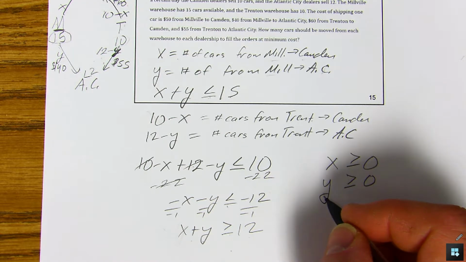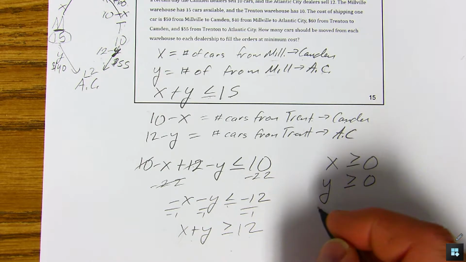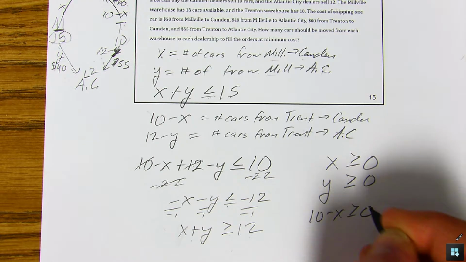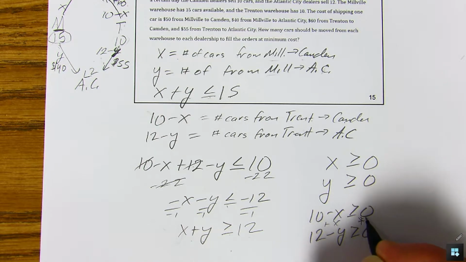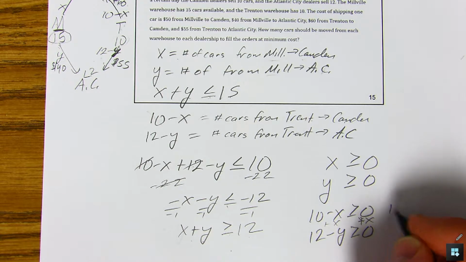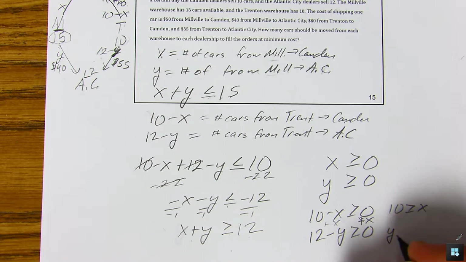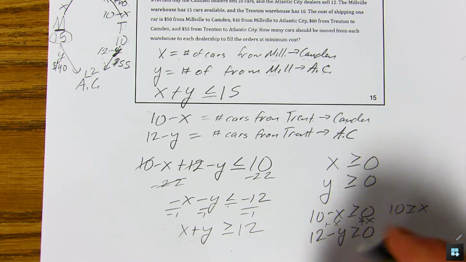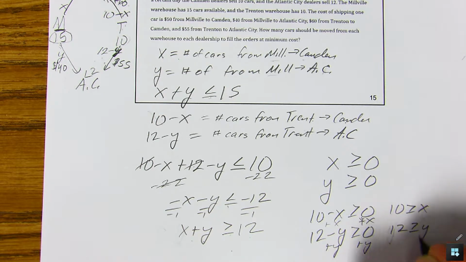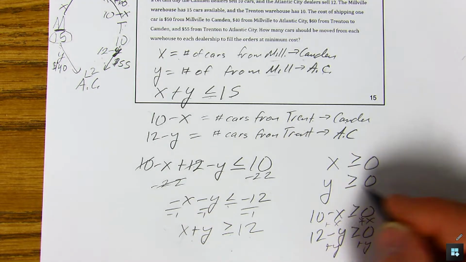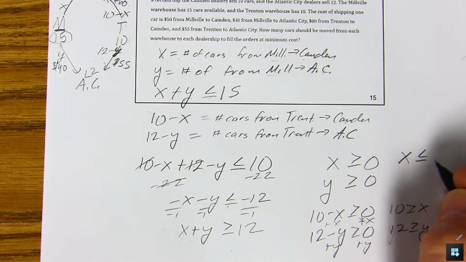The number of cars from Trenton to Camden, so 10 minus x, has got to be bigger than or equal to 0. And from Trenton to Atlantic City, it's got to be bigger than or equal to 0. If I just add the x over, I get 10 is bigger than or equal to x, and the same thing down here: we add the y over, we get 12 is bigger than or equal to y. We might want to rewrite this so that it looks more like these. So x has to be less than or equal to 10, and y has to be less than or equal to 12.